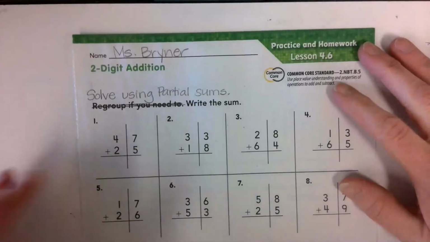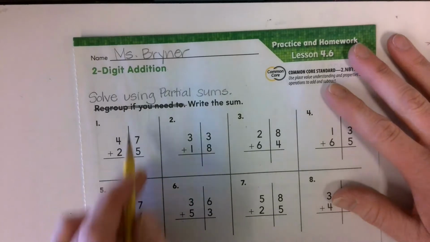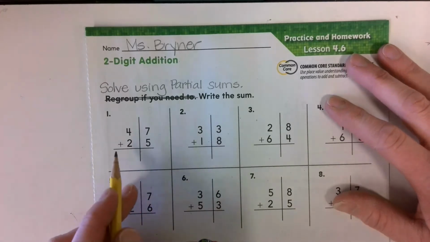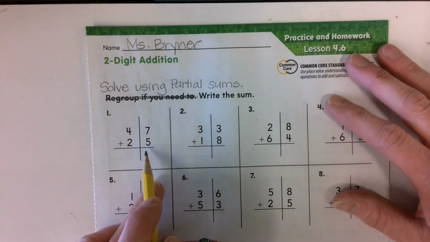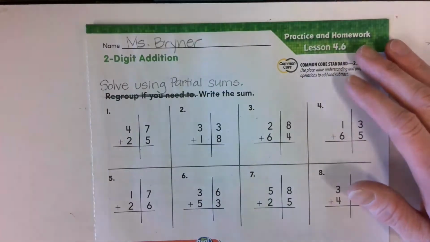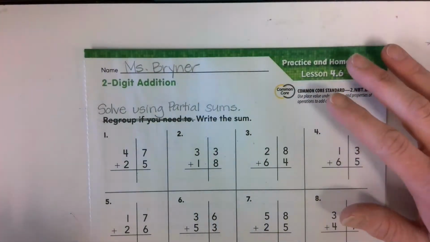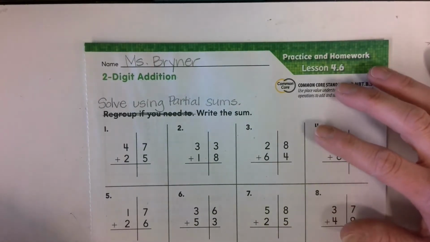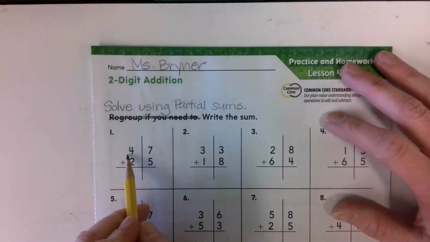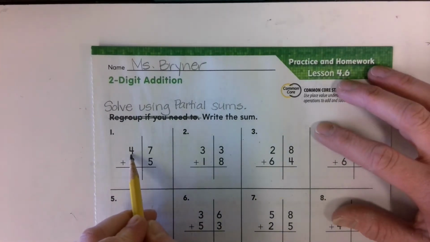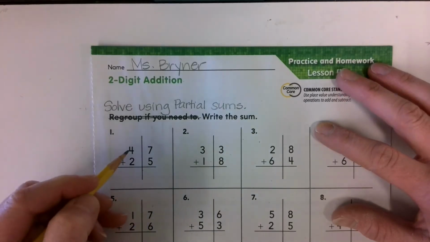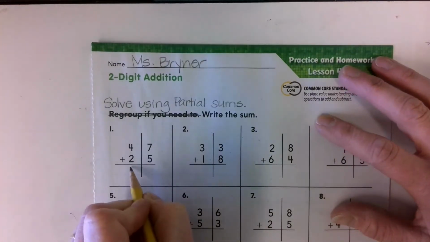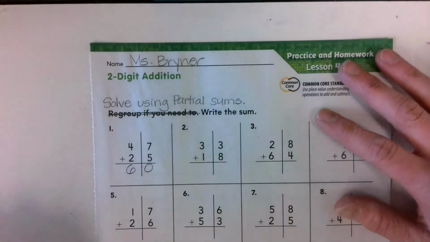Now with partial sums, I can start with the ones or the tens. In your math book, Abby's Way, they started with the ones, but you can do either. And in our math journal, we started with the ones. However, we can start with our tens, but we need to remember to write the values. So, what's the value of 4 tens? 40. So I'm going to say 40 plus 20 is 60. And then I'm going to write 60 right there.